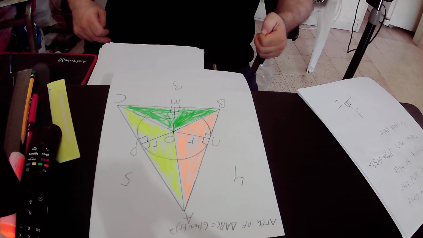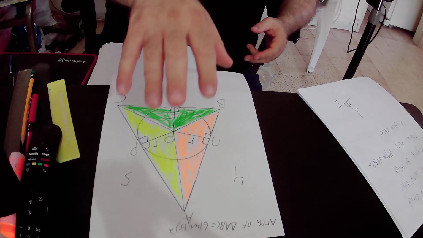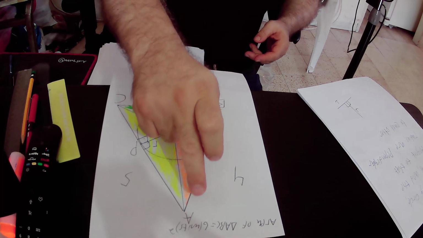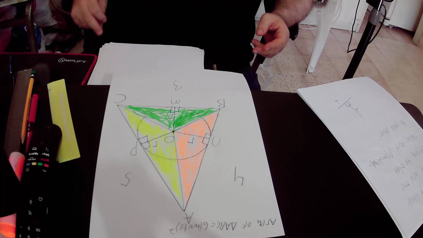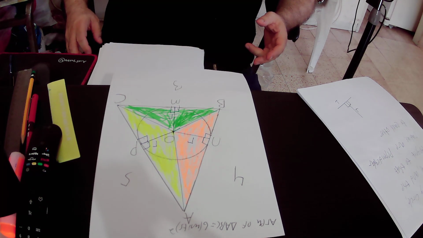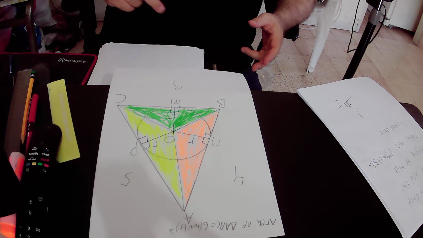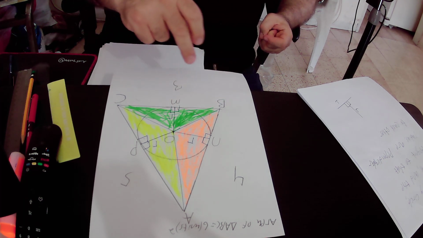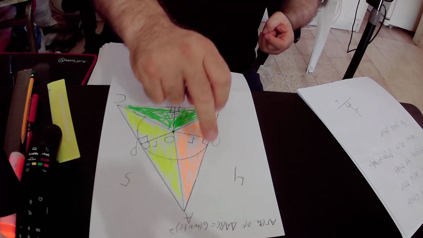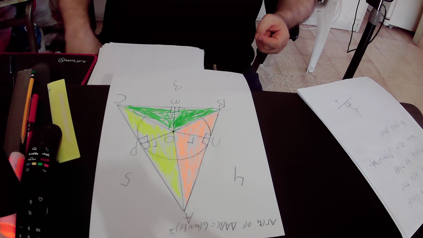We also know that the area of triangle ABC equals 6 units squared. And we want to find out the radius of the circle that is enclosed in this triangle ABC.